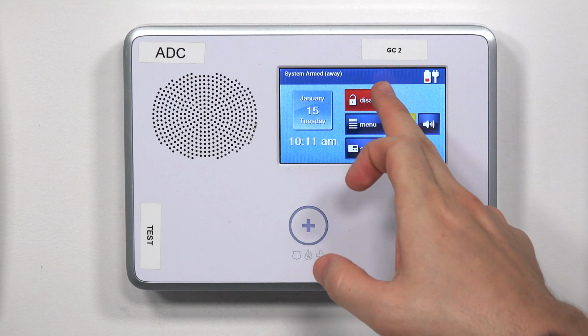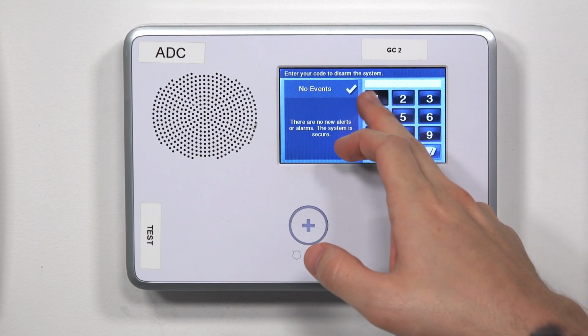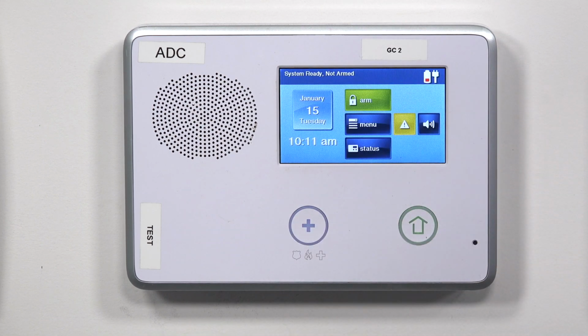Again, it's always good to have it enabled just in case you accidentally do an arm away. The system knows if you didn't open one of the doors, you're logically still in the house, so it does an auto stay. But if you have your own reasons to disable it, you can do so using the instructions I just gave you. You can go ahead and disarm the system now. I'm going to enter in my master code, 1111. System is disarmed, and that is a quick video on how to disable the auto stay arming feature on the GC2.